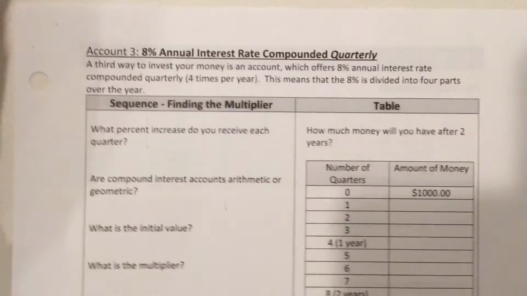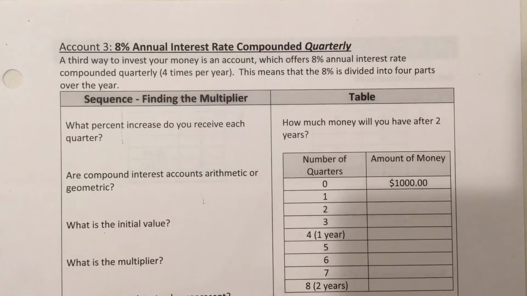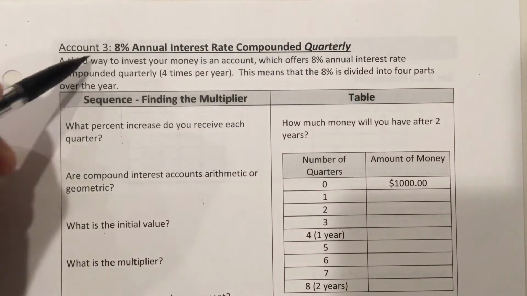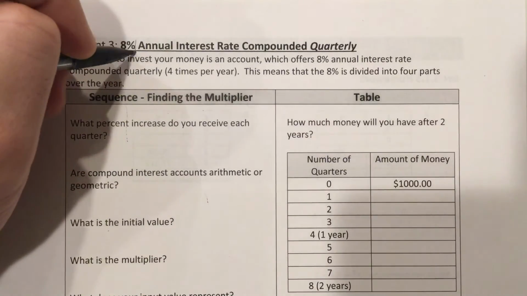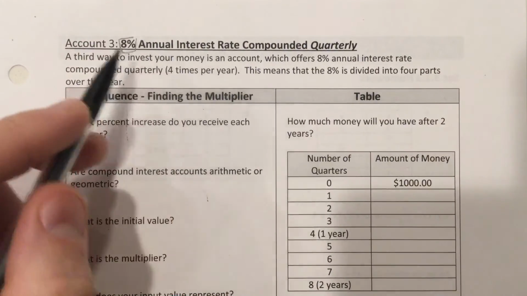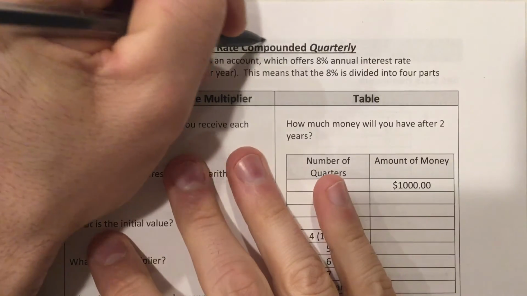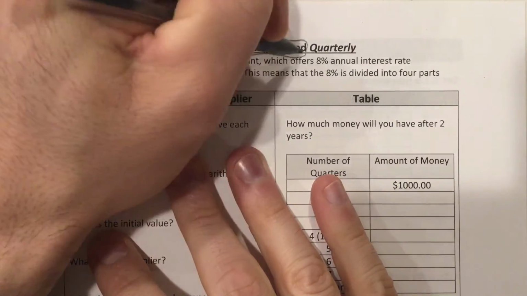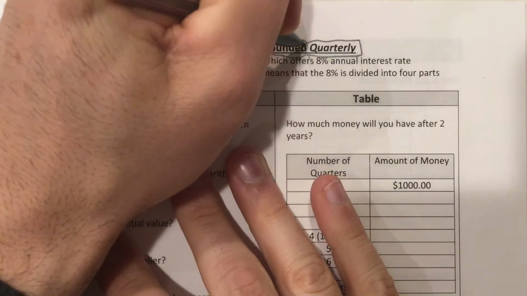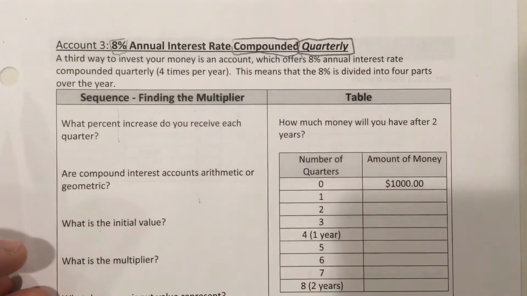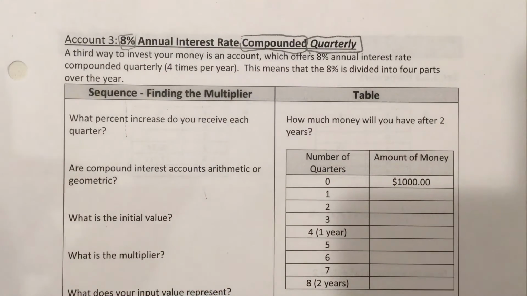And so now we go into the little bit trickier ones. All right, so now we have our third account. It's still 8% interest. It's still compound, but now it's compounded quarterly. If you do something quarterly, you do it 4 times a year.